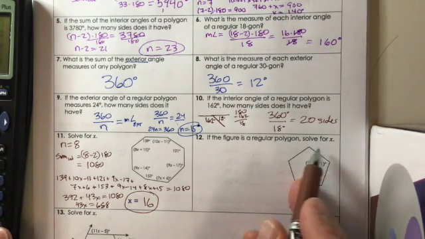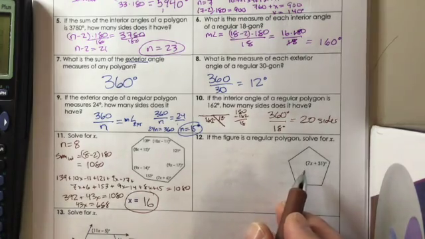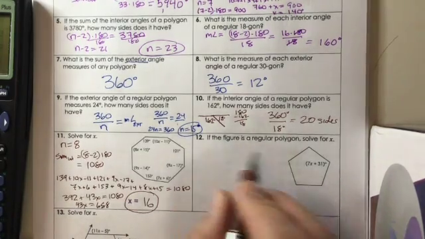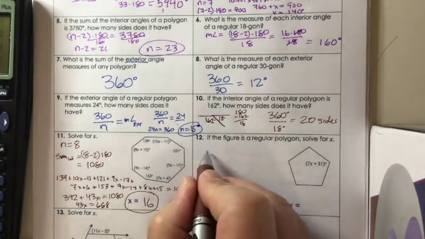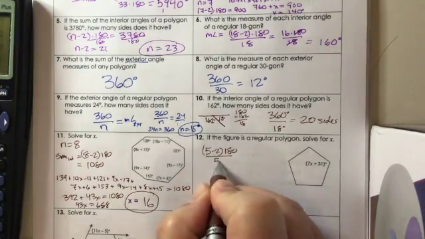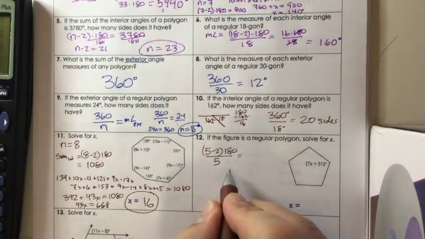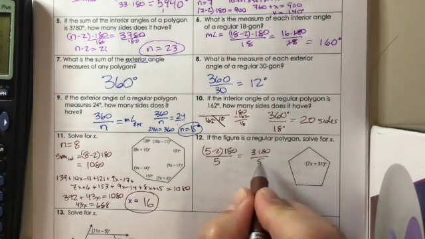If the figure is a regular polygon, solve for x. Okay, so a regular polygon, 1, 2, 3, 4, 5, regular pentagon, would have 5 minus 2 times 180 over 5. In other words, one of those interior angles should be this. So 3 times 180 over 5.